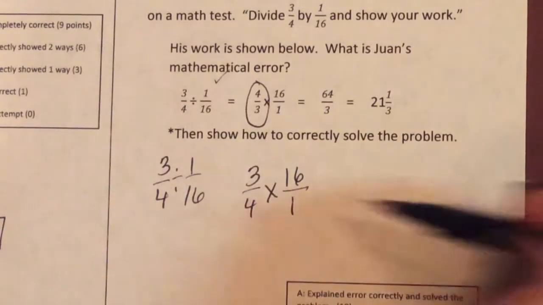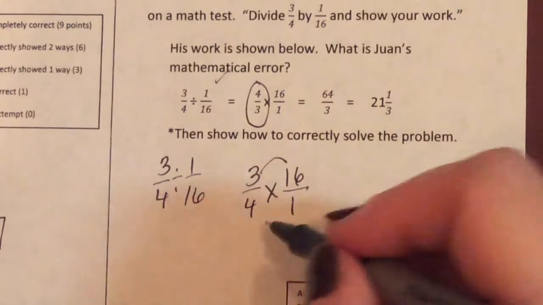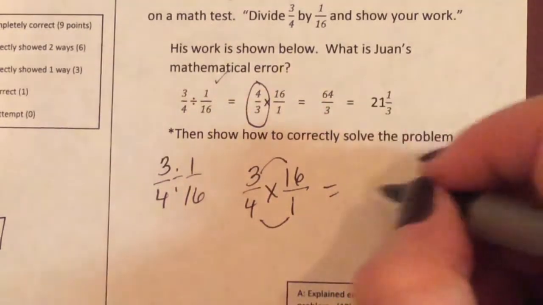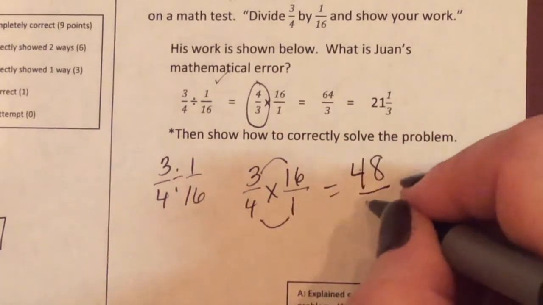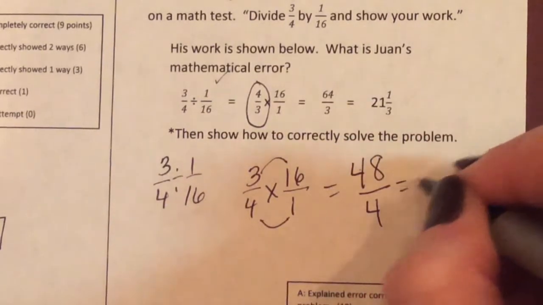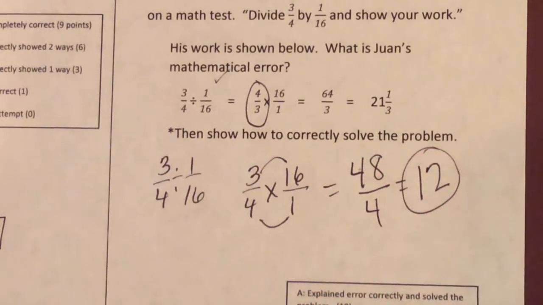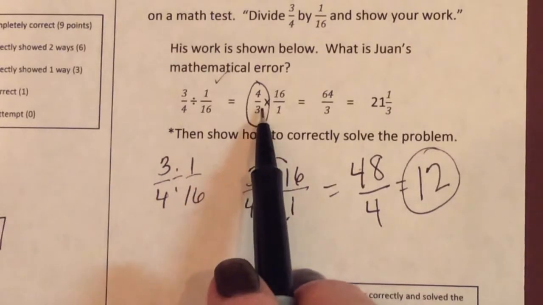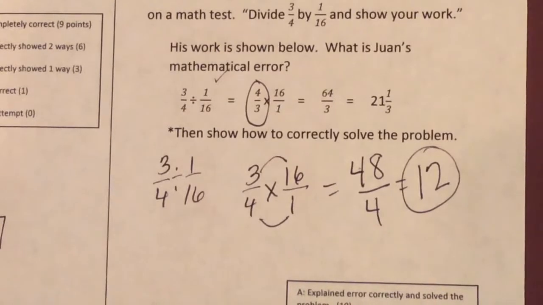But now when we're going to finish solving it correctly, 3 times 16 is what? 48. And 4 times 1 is 4. So 48 divided by 4 is 12. Okay, so as long as you explained the error, that he flipped that first fraction, and then you solved it yourself, you got all 10 points, okay?